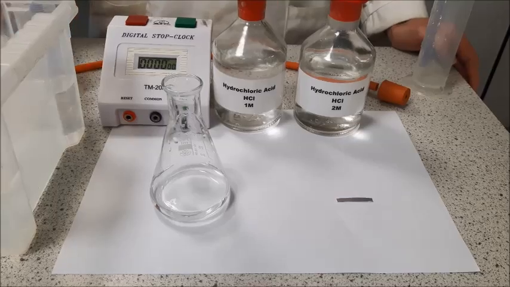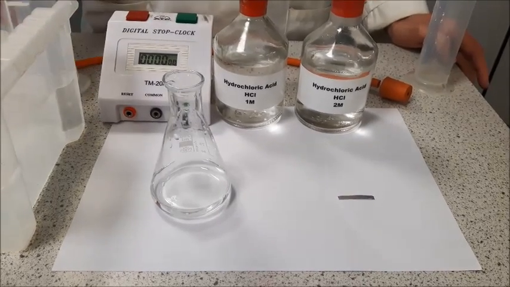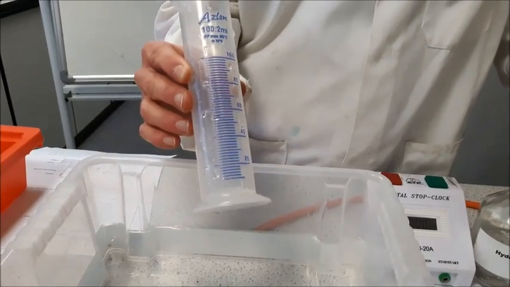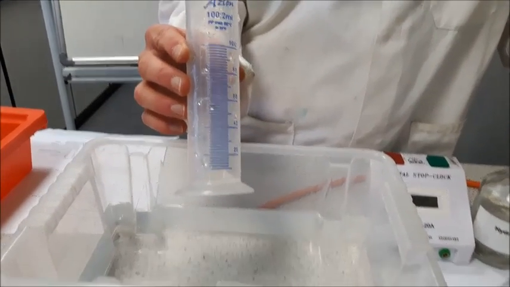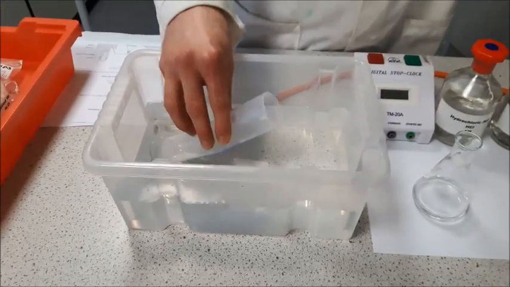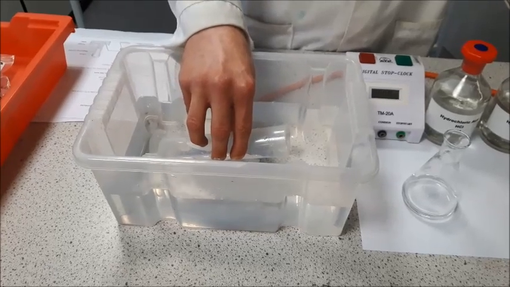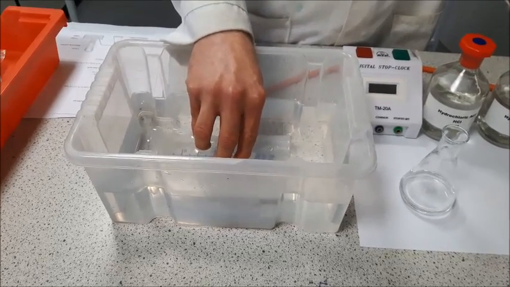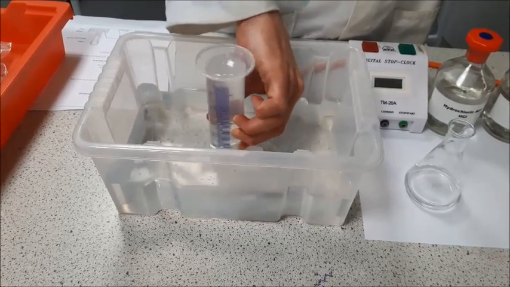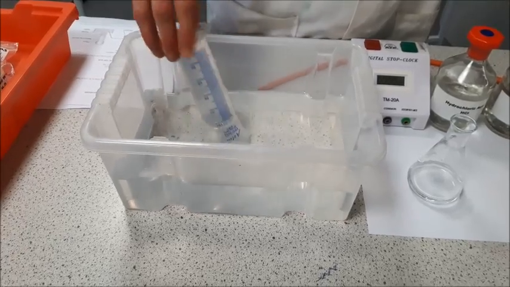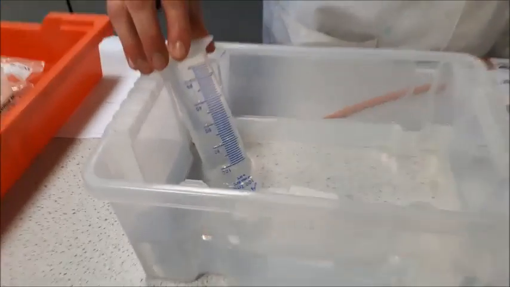Now what I'm going to do is collect the gas over water, it's called. So I'm going to start by taking a 100 centimetre cubed measuring cylinder, and I'm going to fill it with water by placing it into my water trough and slowly lowering it so that the water fills the container and there shouldn't be any air bubbles inside. So if I tilt that, you should be able to see there are no air bubbles.